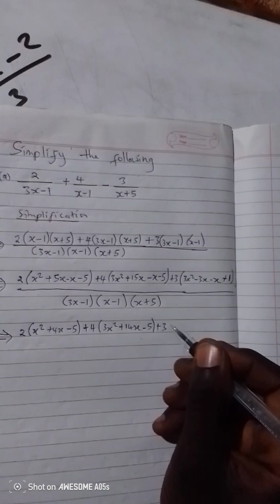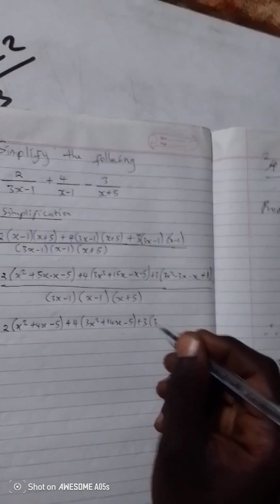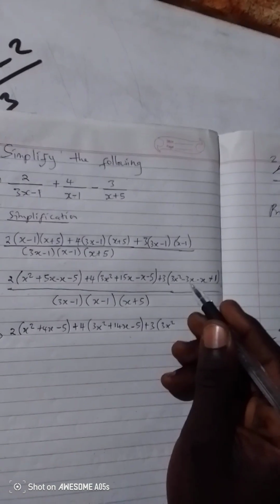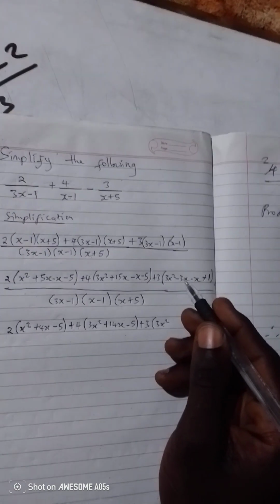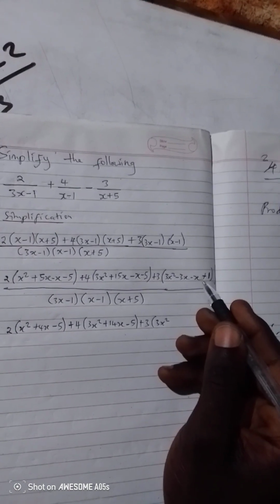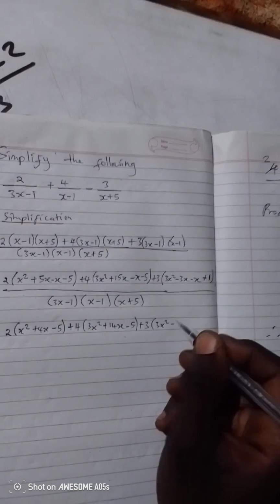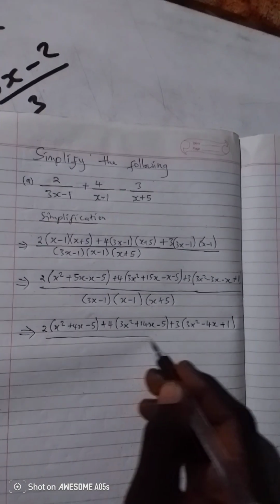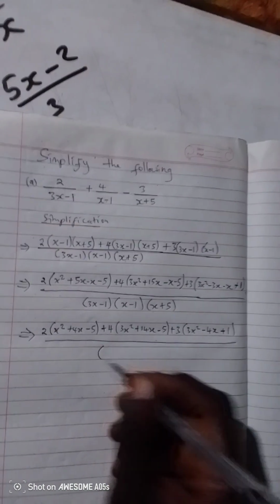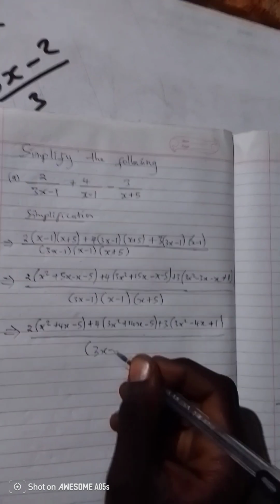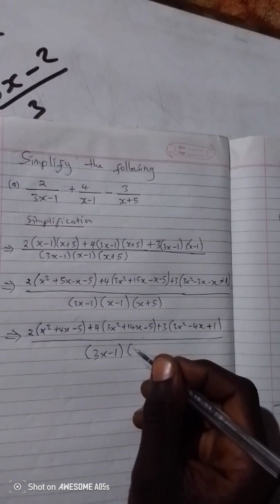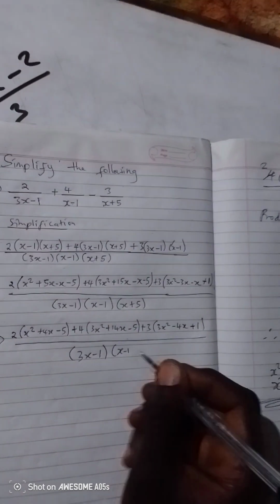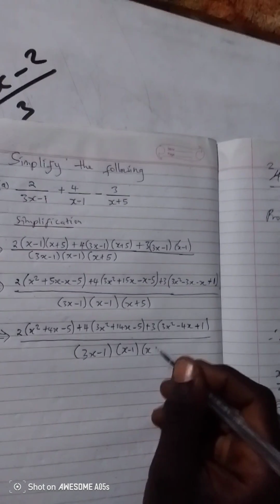Then there is negative 5, which has no other number. Then plus 3x squared will be maintained. Then negative 3 minus 3 is simply negative 4. Then plus 1. Again, the whole lot is divided by 3x minus 1, then x minus 1, and x plus 5.